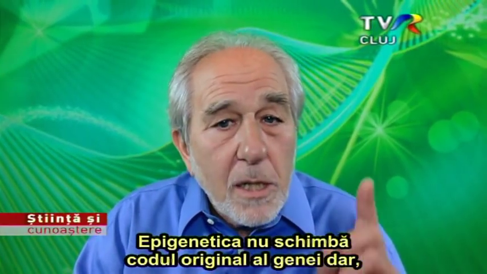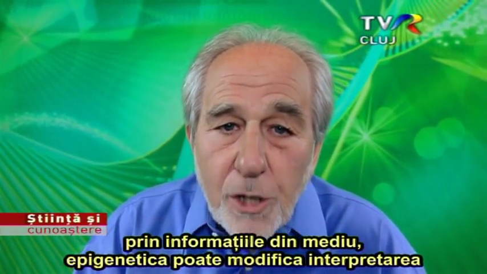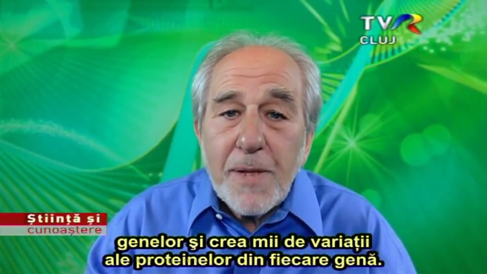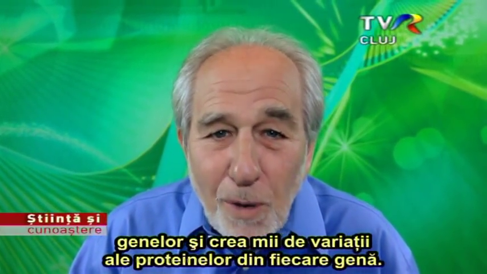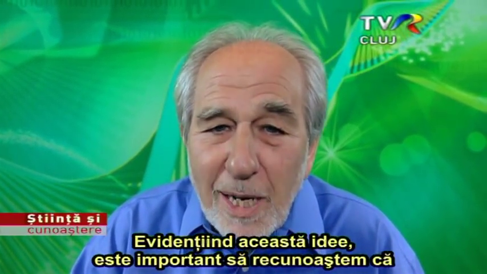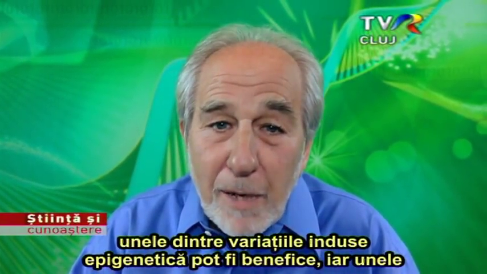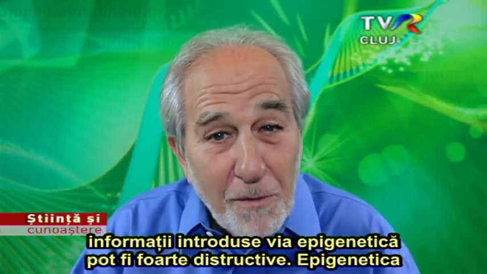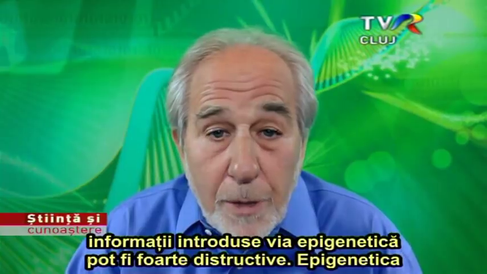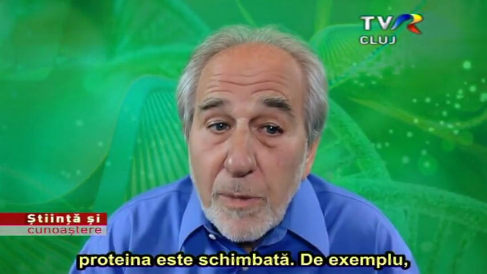So epigenetics has not changed the original code of the gene, but through environmental information, epigenetics can adjust the readout of the genes and create thousands of variations of proteins from each gene. Now, when you bring that story up, it's important to recognize some of the variations introduced by epigenetics might be beneficial, and some of the information introduced via epigenetics can be very destructive. Epigenetics just changes the protein. It's the environment that determines how that protein is going to be changed.